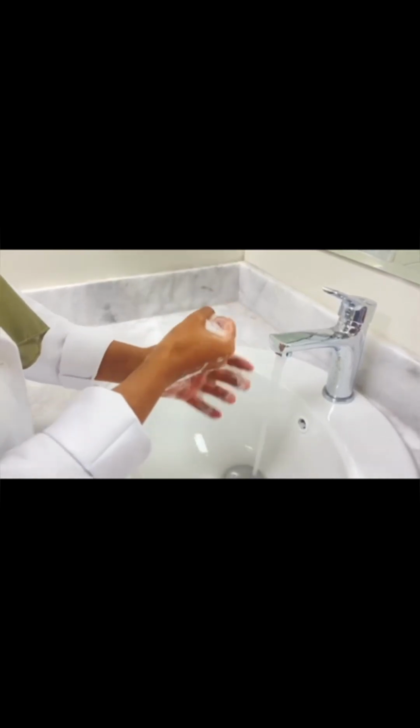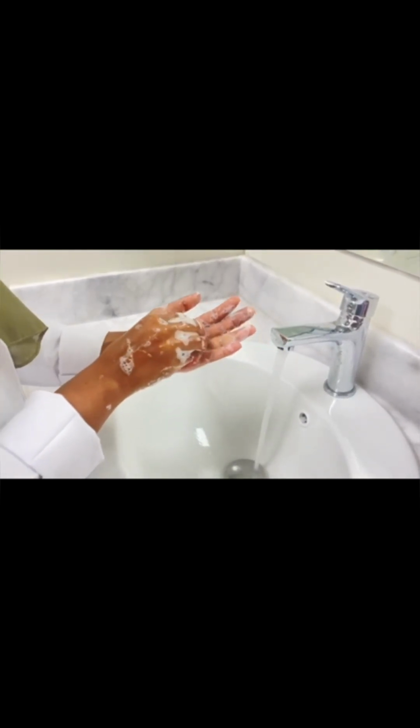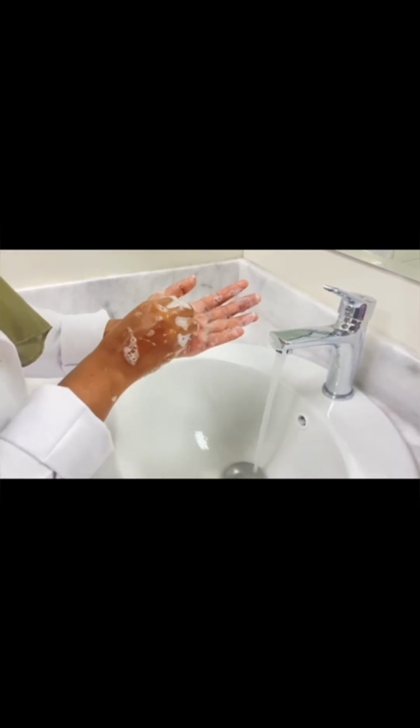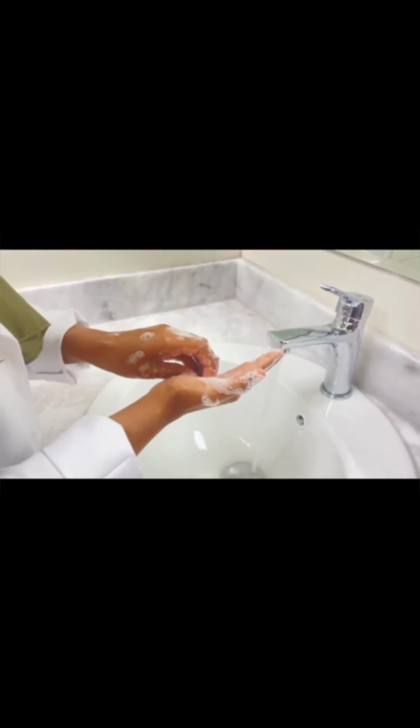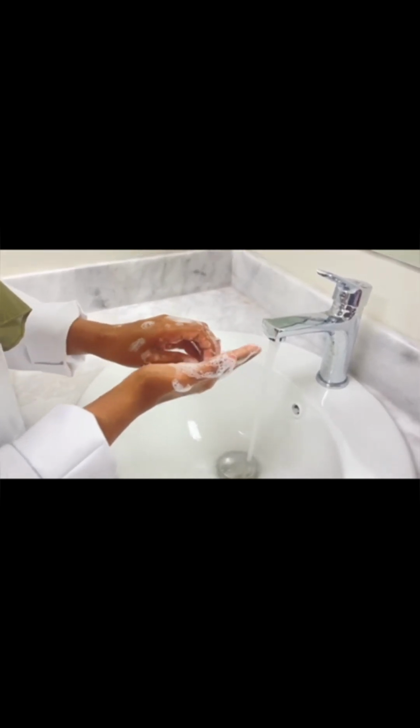Rub one thumb using your other hand. Do the same with the other thumb. Rub the tips of your fingers on the palm of your other hand. Rinse your hands with water.